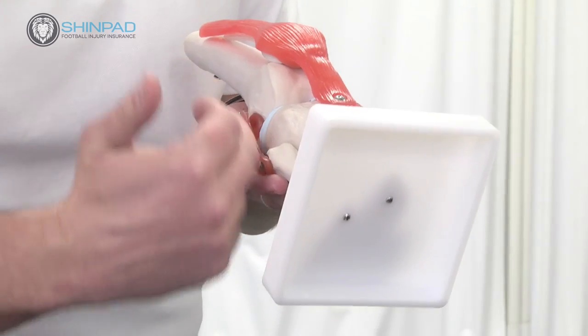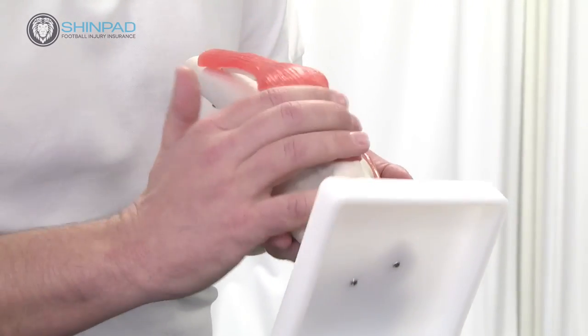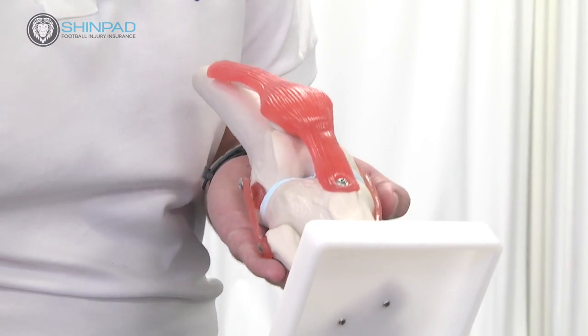Thanks, Doc. Yeah, as the doc says, obviously when you're going onto the field of play, again, you're led by the symptoms from the player, and the player will tell you where the pain is. And obviously if they point to the inside of the knee, you would suspect the medial ligament damage. If they point to the outside, lateral ligament. If they point to patella tendon, again, that's what you would suspect.